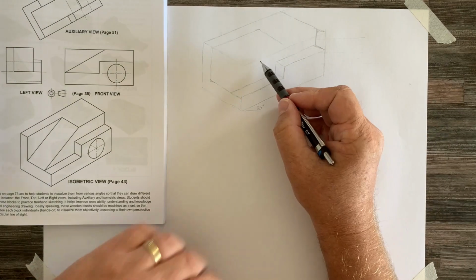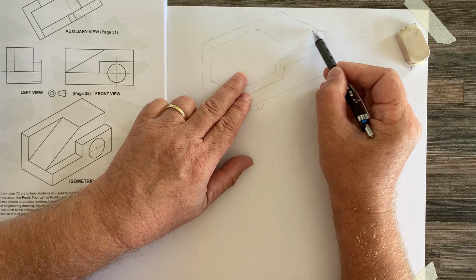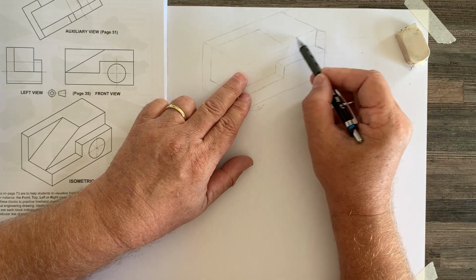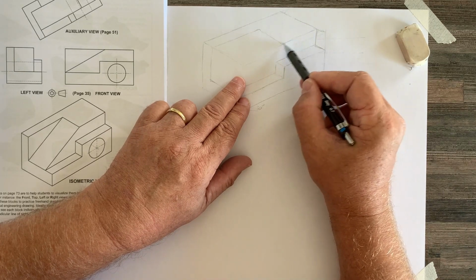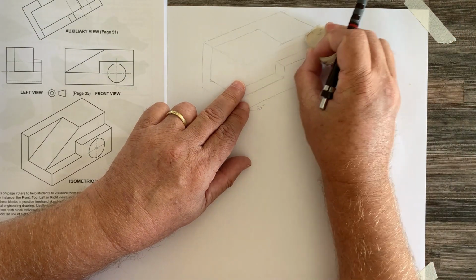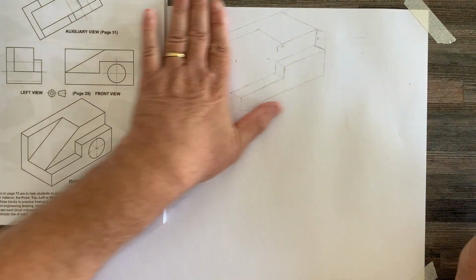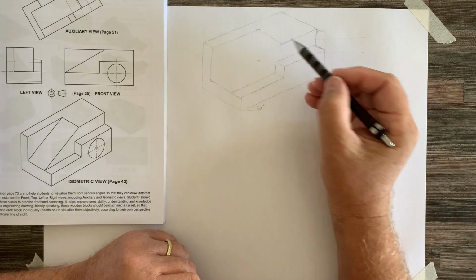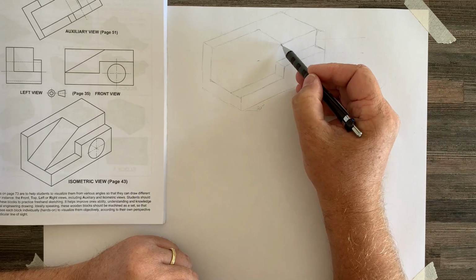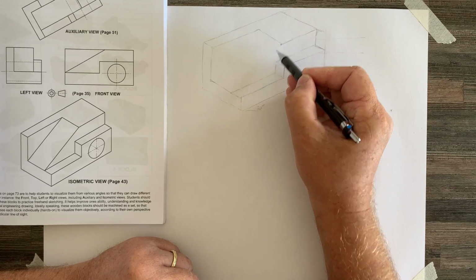Now remember, this line is a construction line for the edge of the block, but in fact our top surface now moves across from that corner. So this one is not actually part of our drawing. All right. So now we know that that line comes from there to here.